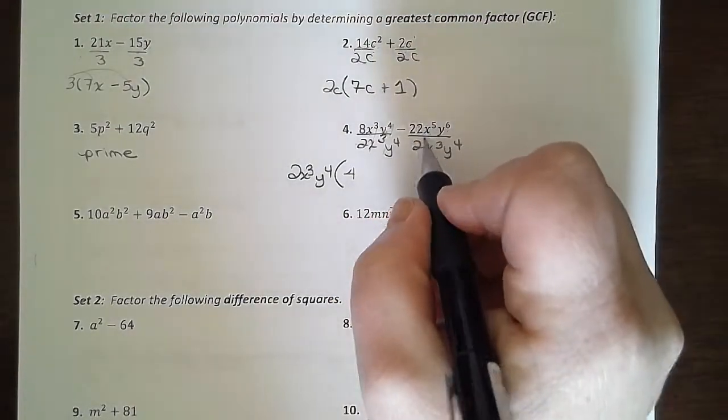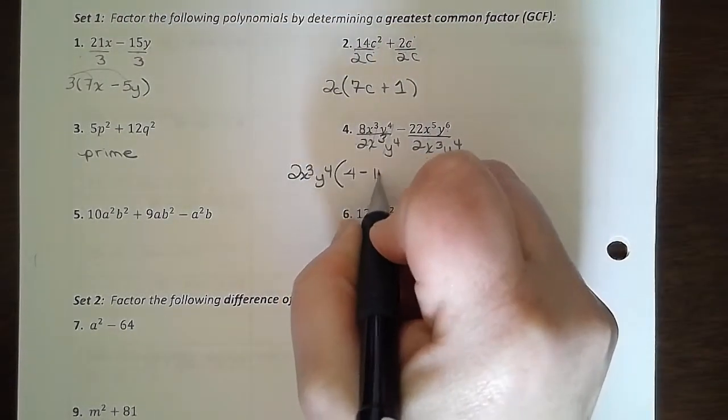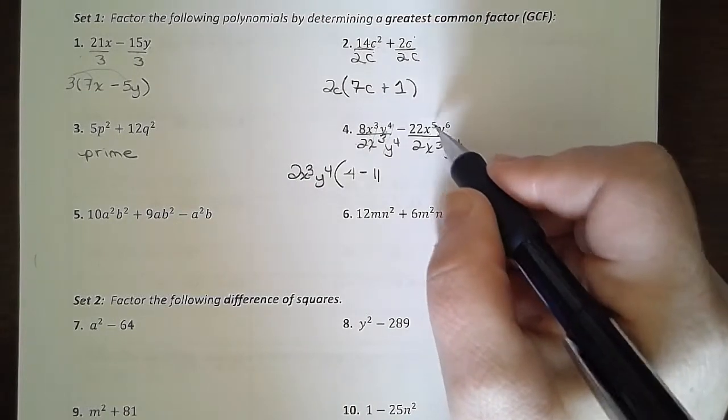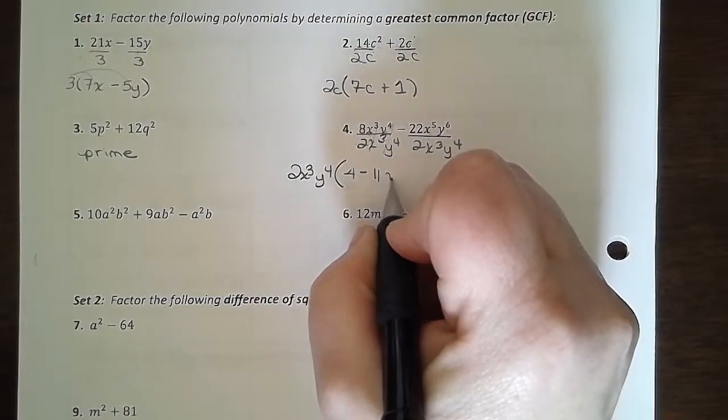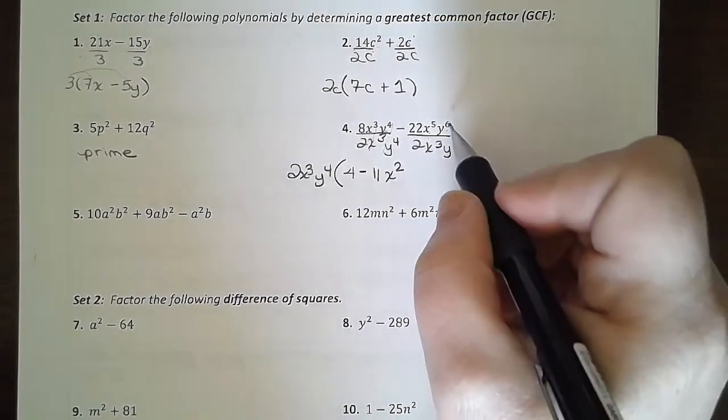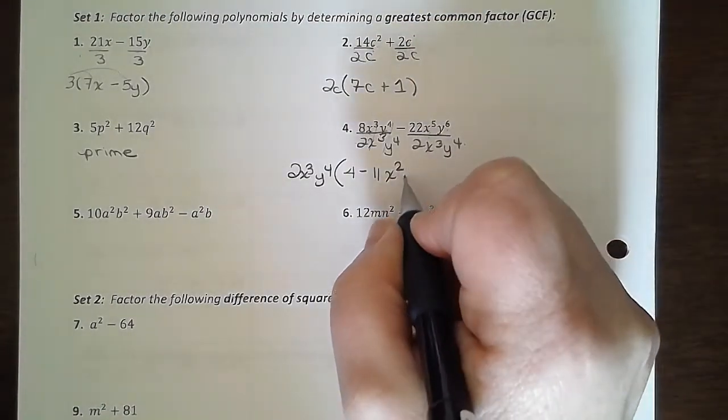Now, I'm going to divide 22 by 2, and I get 11. Subtracting the exponents, 5 minus 3 is 2, so x squared. y to the 6 minus 4 is 2, so it's y squared.